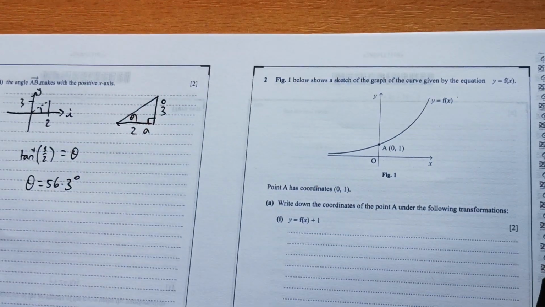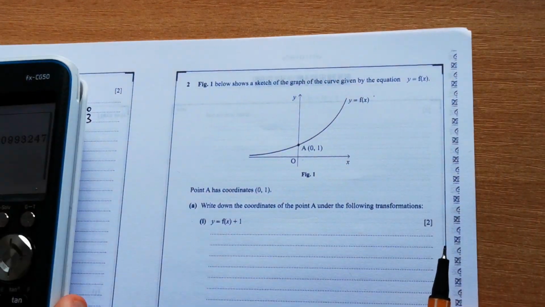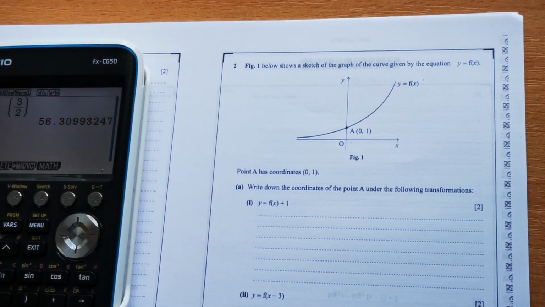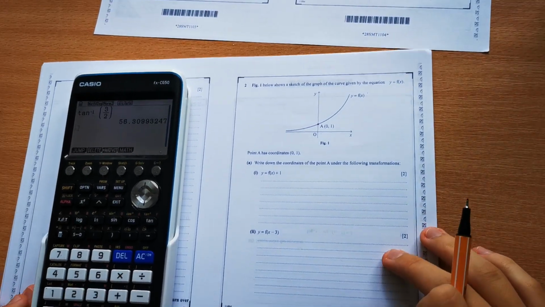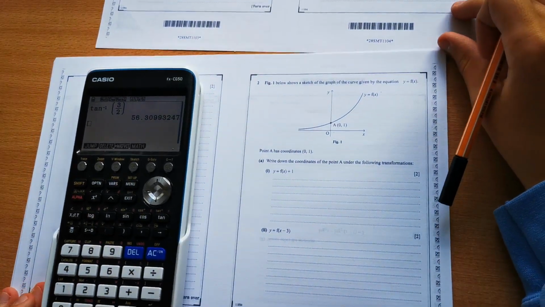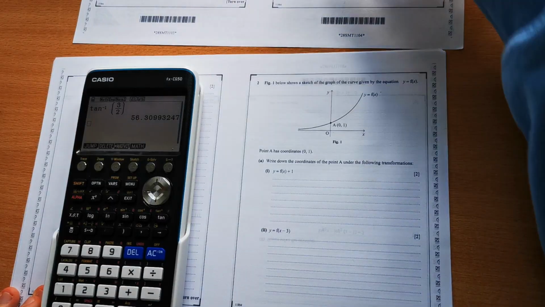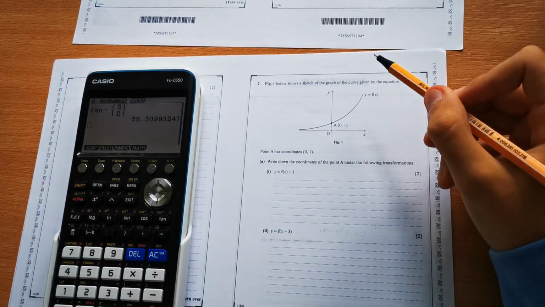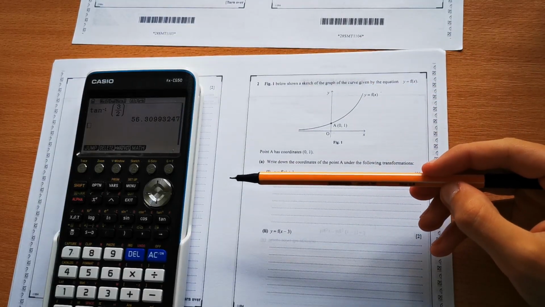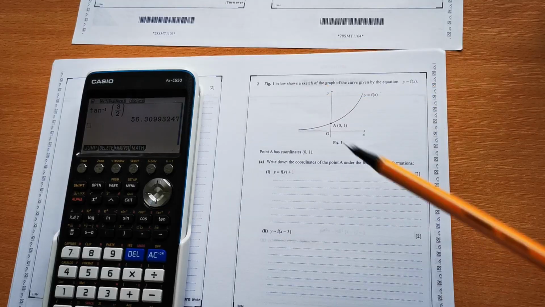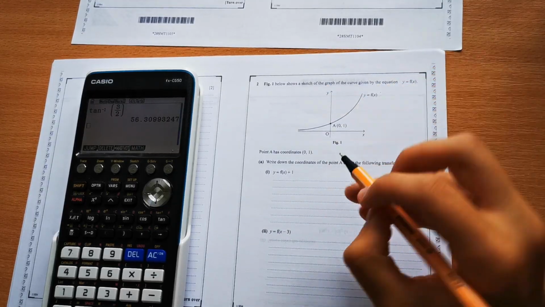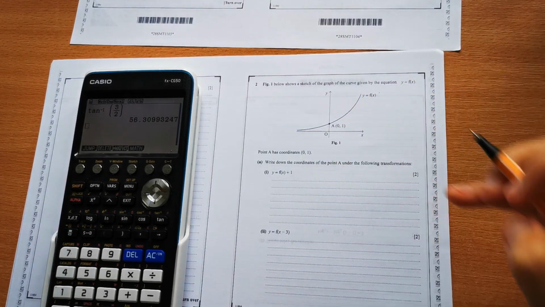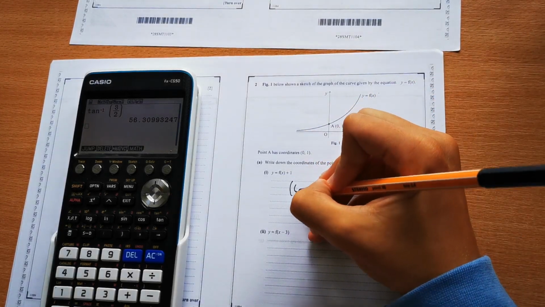Okay, question 2. We have a sketch of a graph. Point A has coordinates 0, 1. Let's zoom out a little bit. We're going to write down the coordinates of A after applying the following transformations. f of x plus 1. So this is the entire thing, f(x), and we're adding 1 to it. Basically means we're just going up by 1. So if A is equal to 0, 1, and we're adding 1 to the y coordinate, it is going to go to 0, 2.